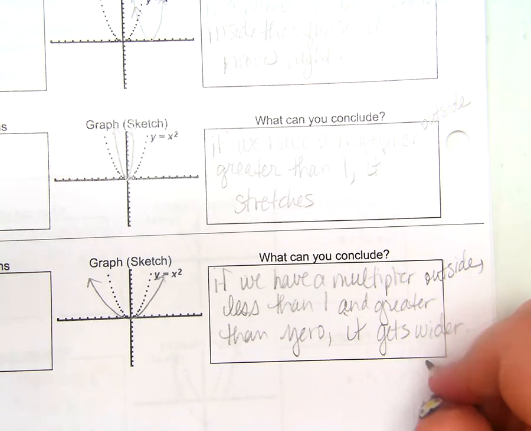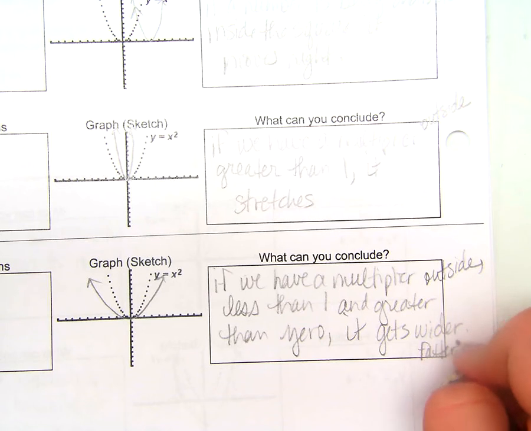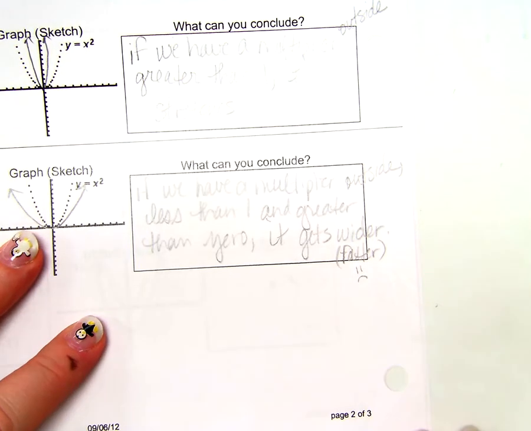Or fatter if we're being judgmental, right? Fatter. Okay?